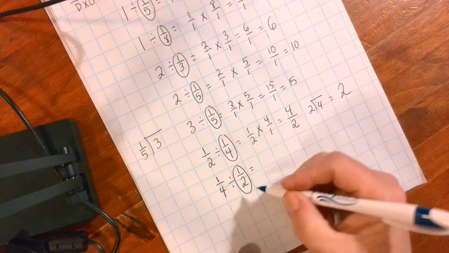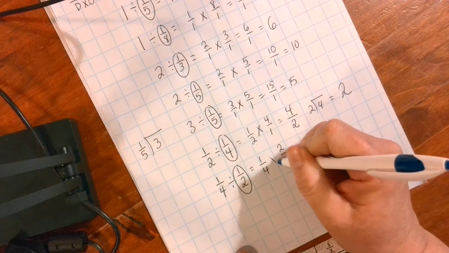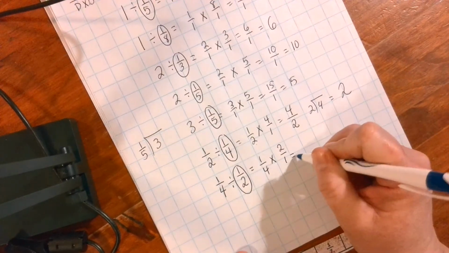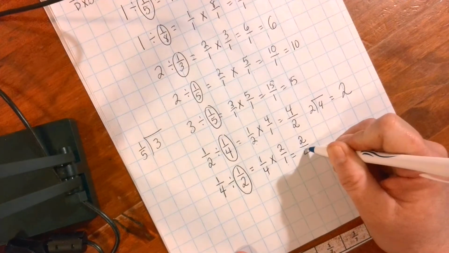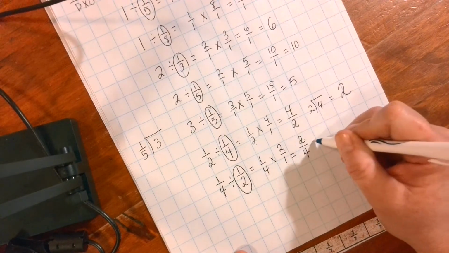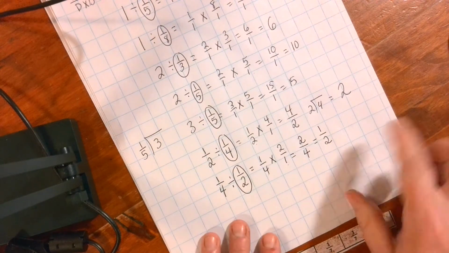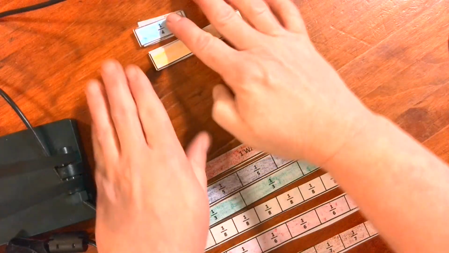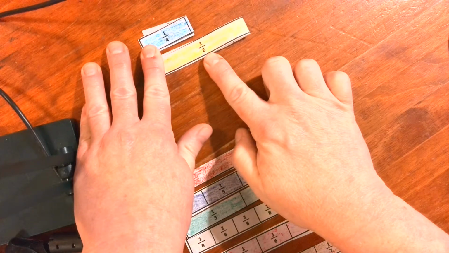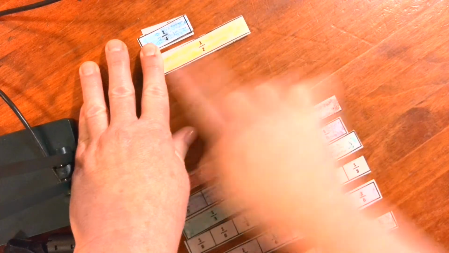All right, so same thing. Flip and multiply. 1 times 2 is 2. 4 times 1 is 4. Reduce. If I cut my 4th and try to make halves, I only have enough to make a half of a half.